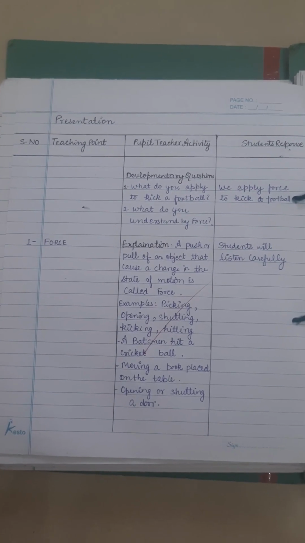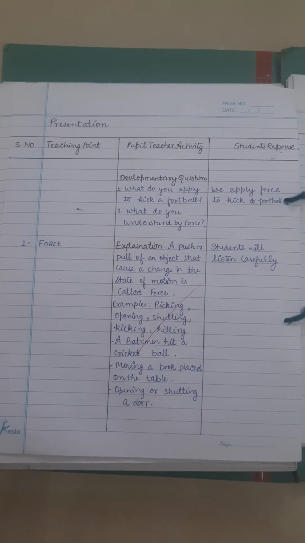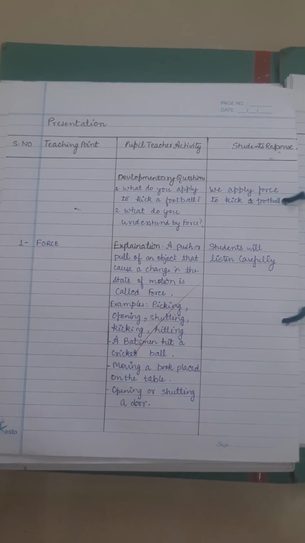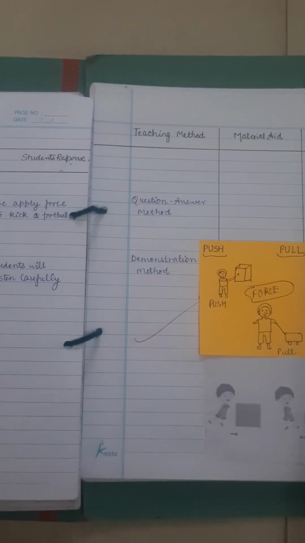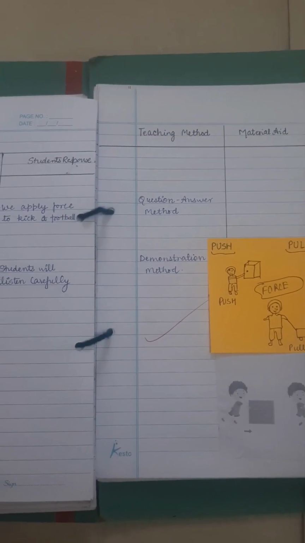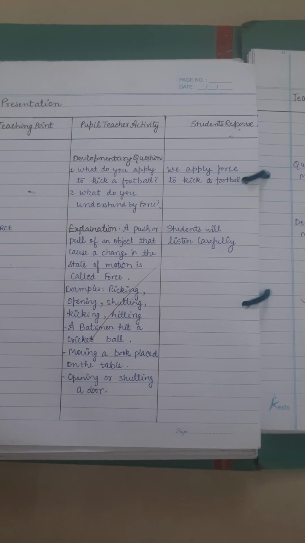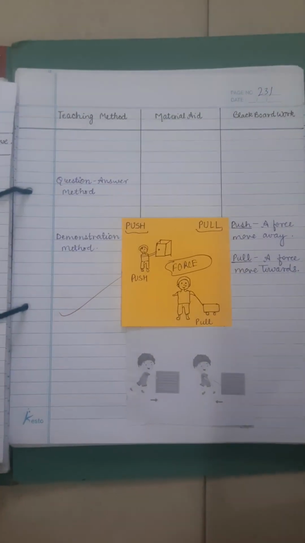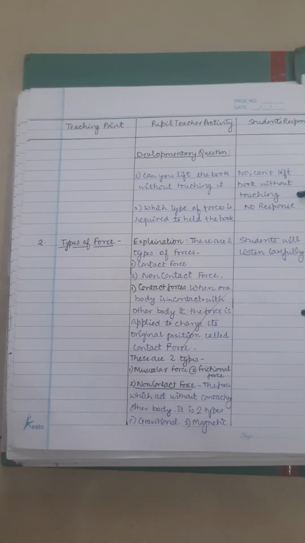Ask developmental question: what do you apply to kick a football? We apply force to kick a football. Second question, what do you understand by force? No response. Then you will write the teaching method, which uses question answer method. After that you will explain the topic about what is force and give them examples. At that time students will listen. And this is the material aid, you have to use it. And this is the blackboard work.